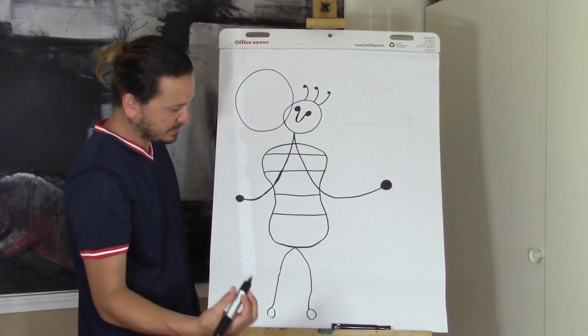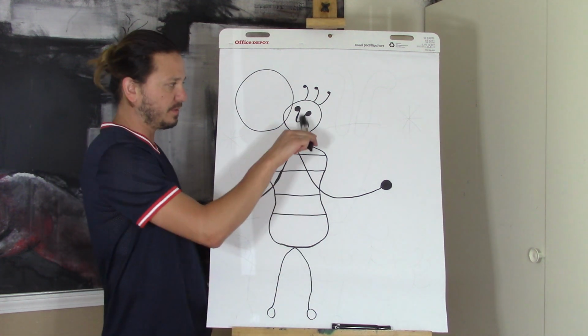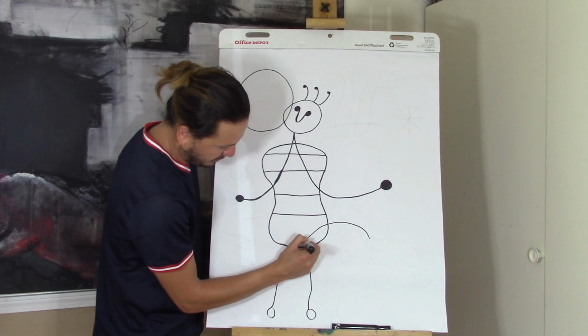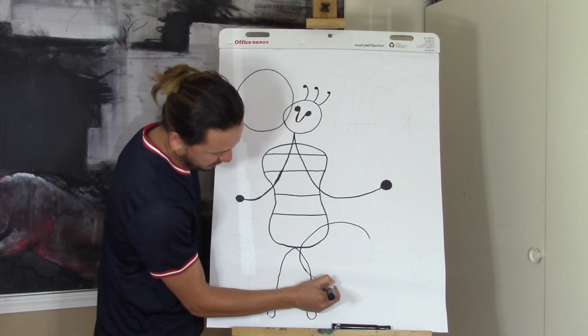So we're going to start by making a circle. It's going to be considerably bigger than this one. So right here, see how it's overlapping?